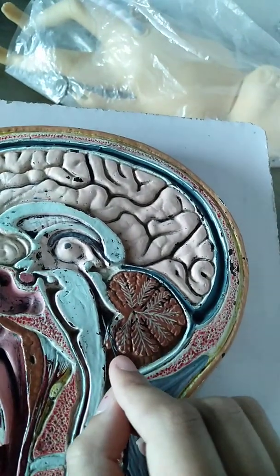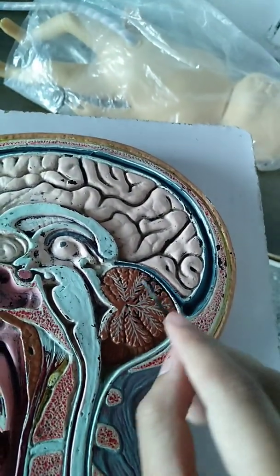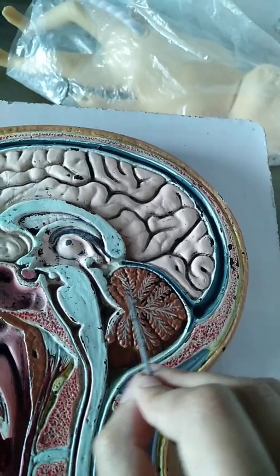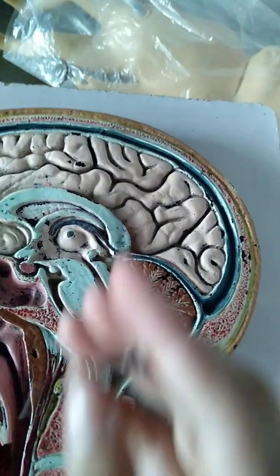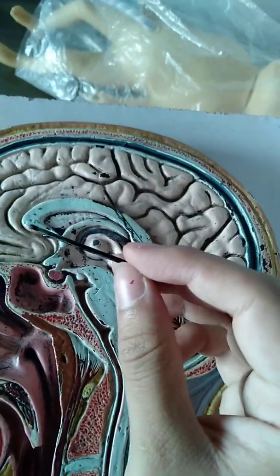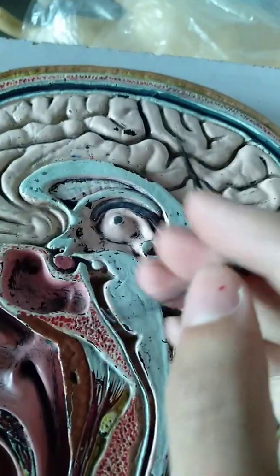Present behind the fourth ventricle, you have this structure. That structure is called your [unclear] of the cerebellum. Then coming to the next set, here you have these three structures.